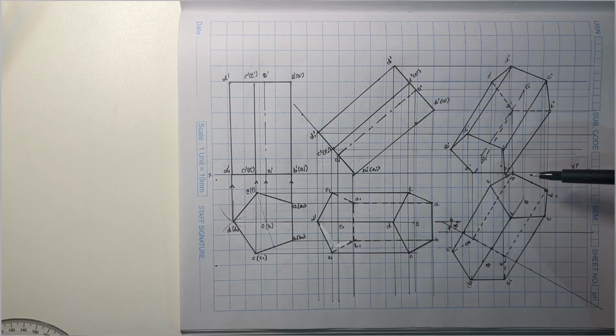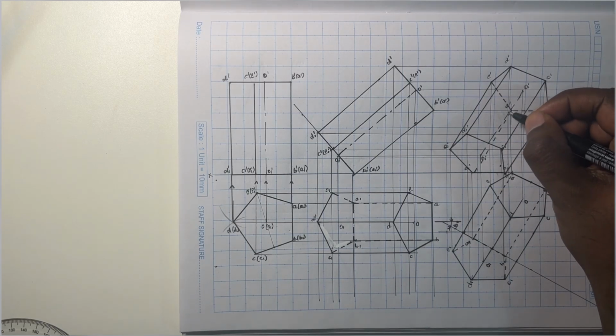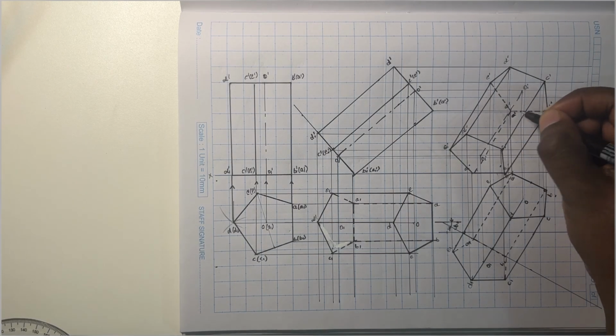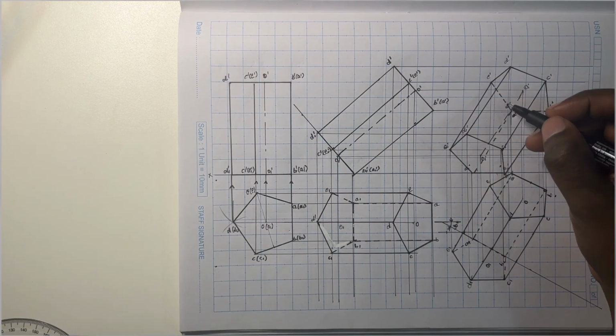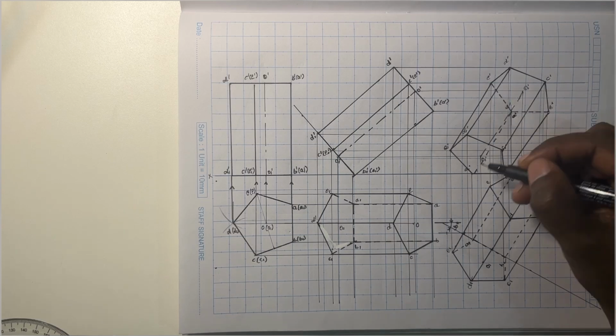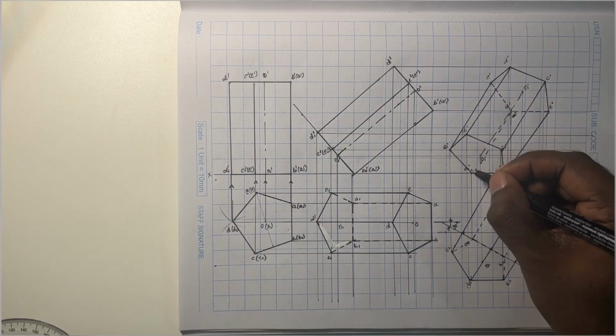So you have to identify the farthest corner point. So the farthest corner point for the observer is the corner A. So from the corner A, all the lines will be dotted, that is A dash to B dash. So let me just write it here again. So this is A dash to B dash, and A dash to E dash, A dash to A1 dash. So this is A1 dash.